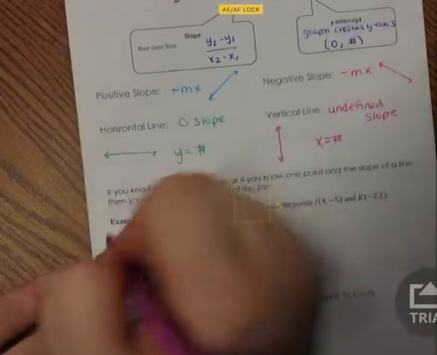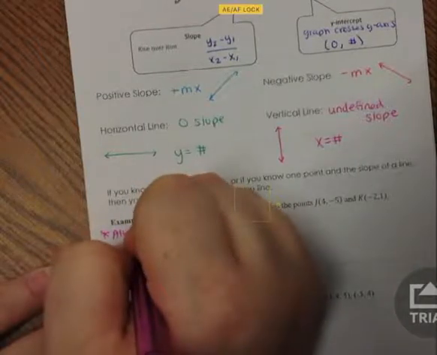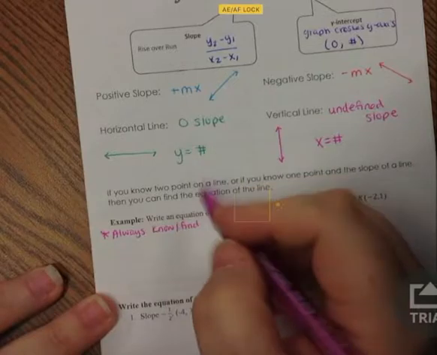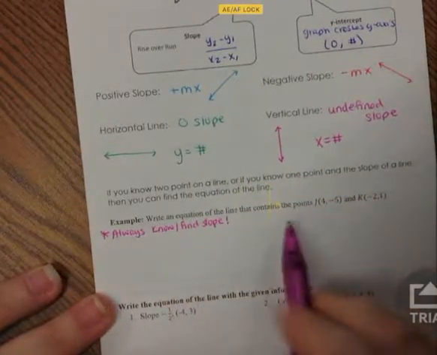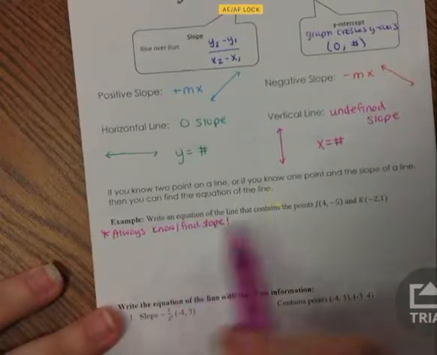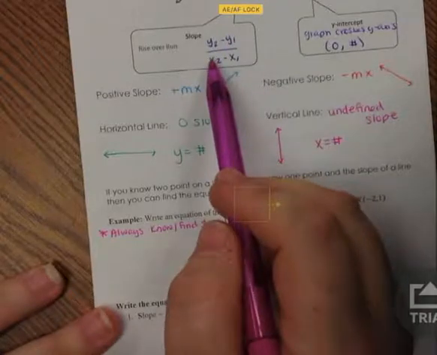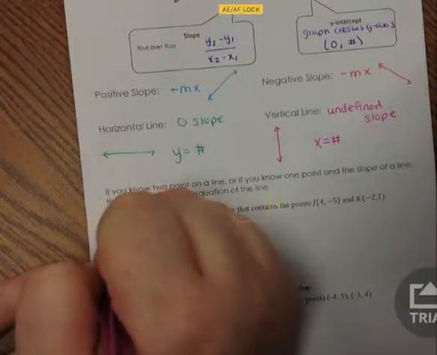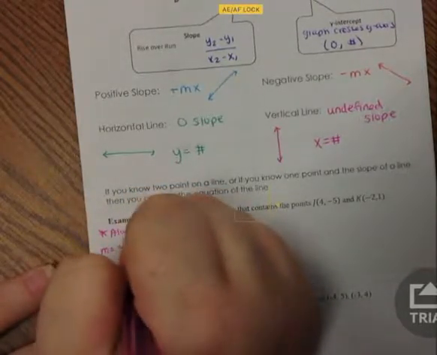The first thing you have to do is find your slope. So, always know or find your slope. If you already know it, that's great. But if you don't have it yet, do you see how it doesn't say what the slope is? You actually have to find it. So again, slope is your y2 minus y1 over x2 minus x1. This is our m. So m equals y2 minus y1 over x2 minus x1.